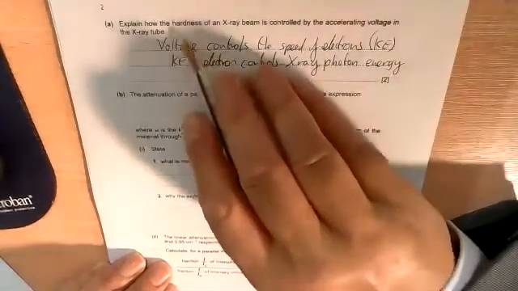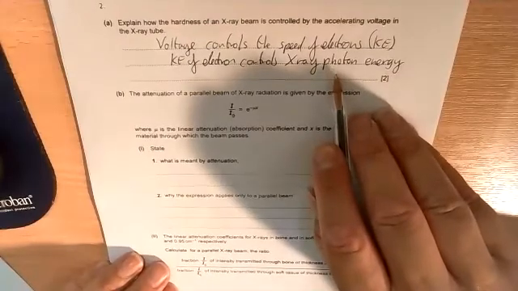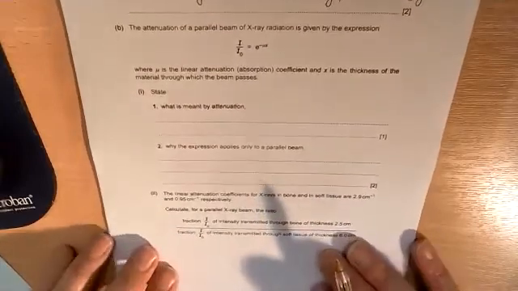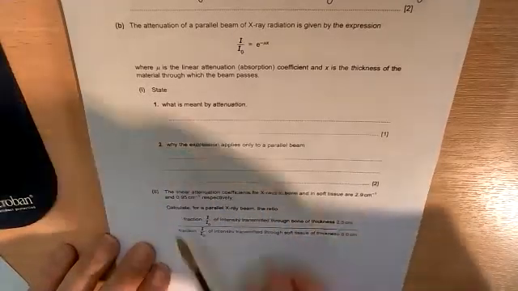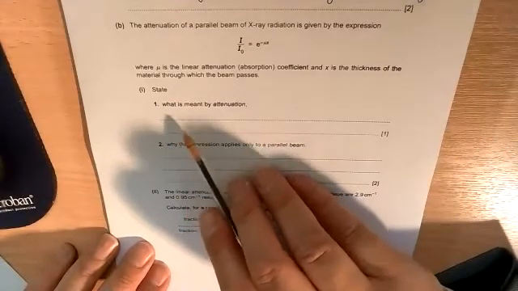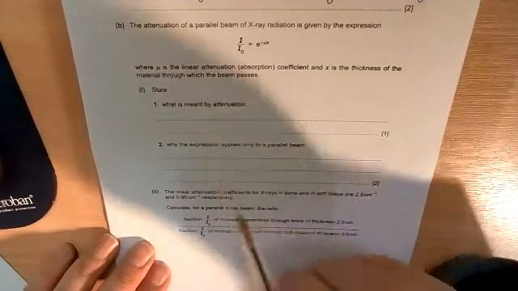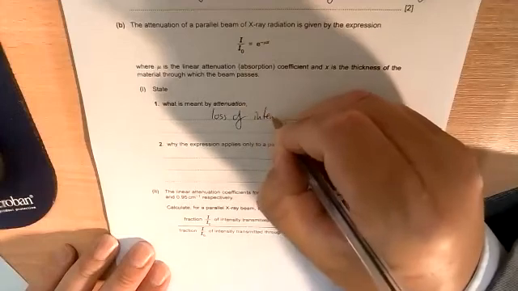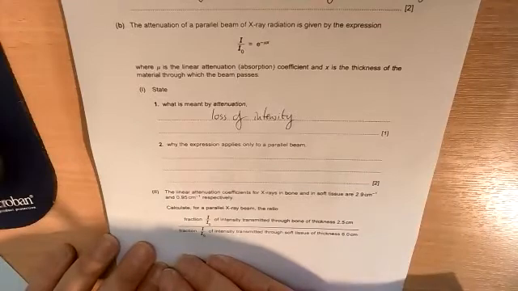Simply because the hardness of the X-ray beam is dependent on the energy of the photons, because higher frequency, higher energy photons are basically a harder beam. The next part is all about attenuation. When you're going through this, you can think about these textbook definitions. So attenuation literally means a loss of intensity. When we say a beam of X-rays is attenuated, we mean its intensity is reduced.